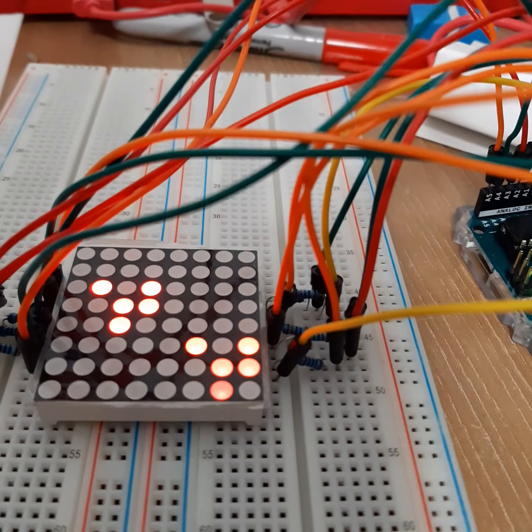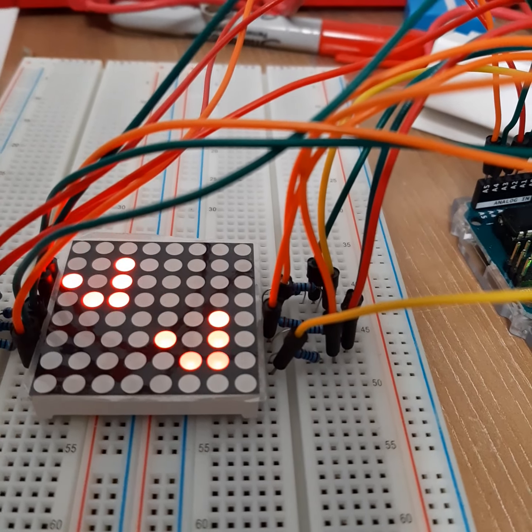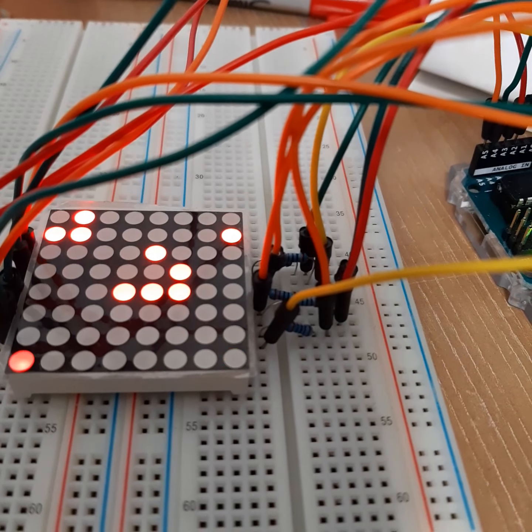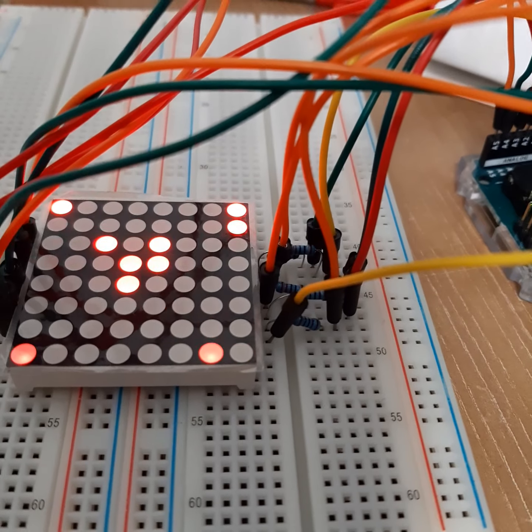and there we go. It's just two gliders are now on a torus, repeatedly chasing each other. Game of Life on an 8x8 LED matrix.